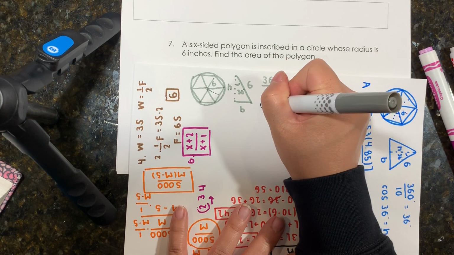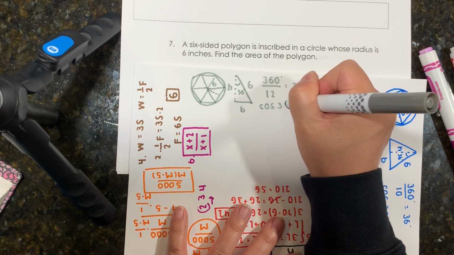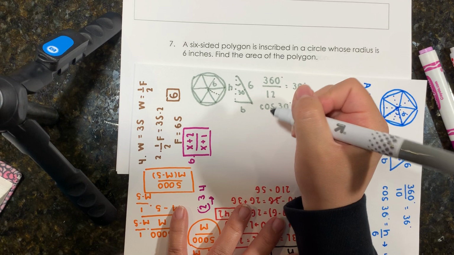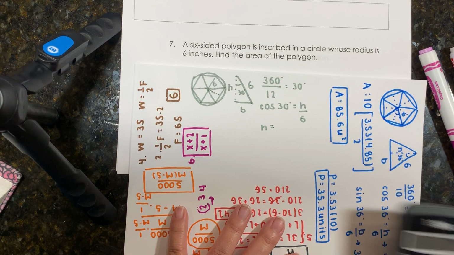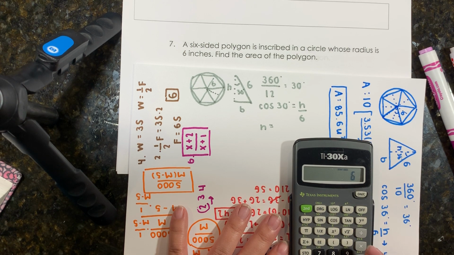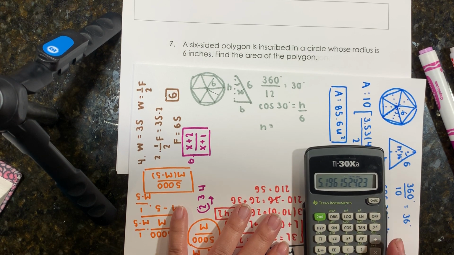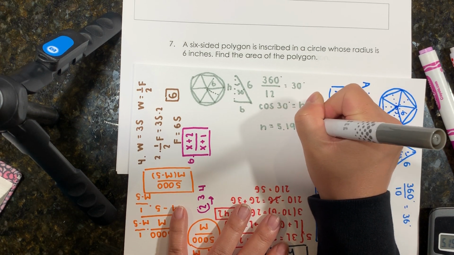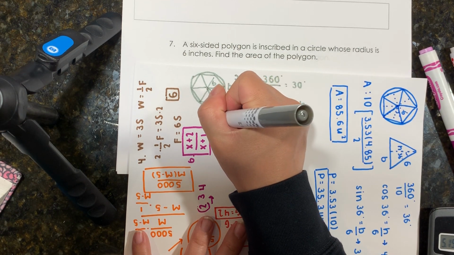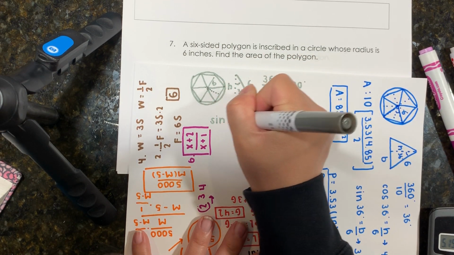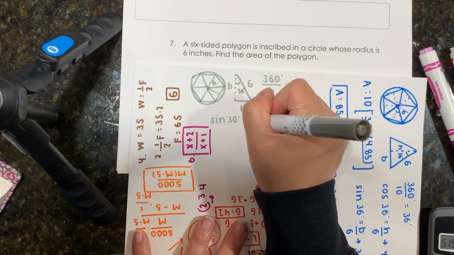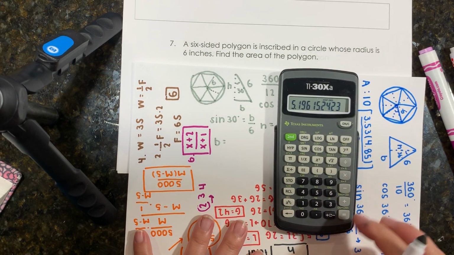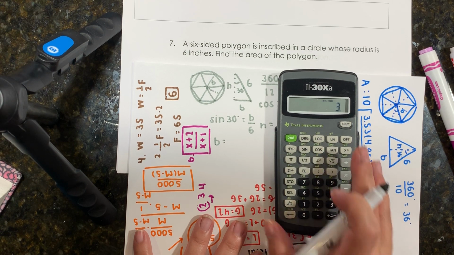So I'm going to start with using cosine of 30 equals adjacent, which is h, over hypotenuse, which is 6. That will give me the height. So 6 times cosine 30 equals, I'm going to do 3 decimal places, 5.196. Then I'm going to do sine, so this would be sine of 30 equals opposite over hypotenuse, so that would be b over 6. And that gives me a base of 6 times sine 30 equals 3.